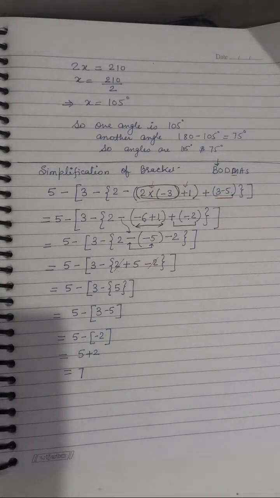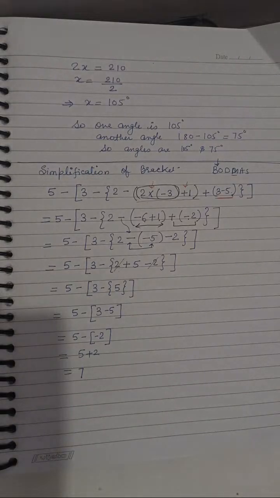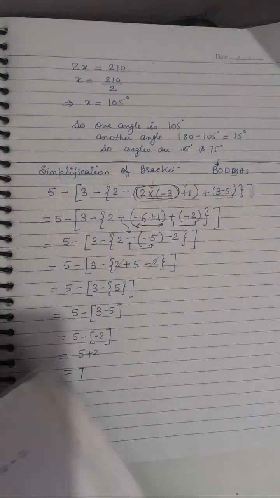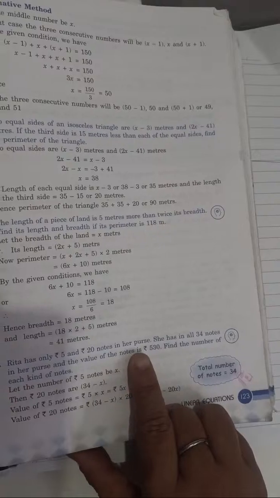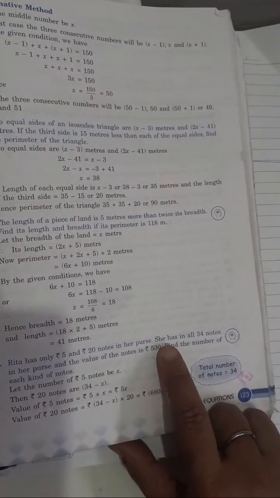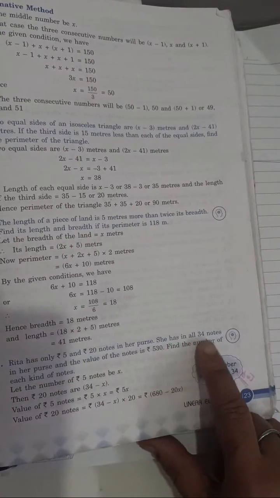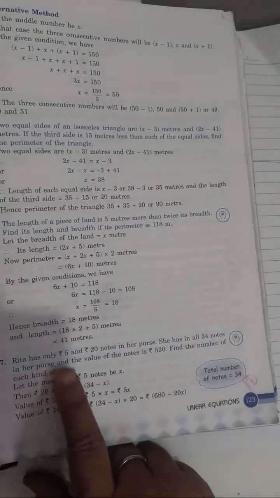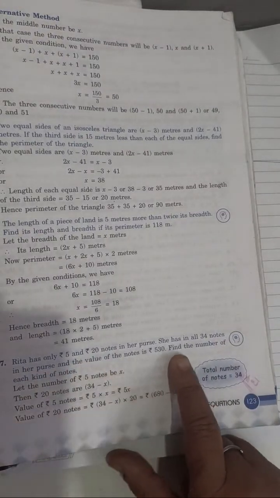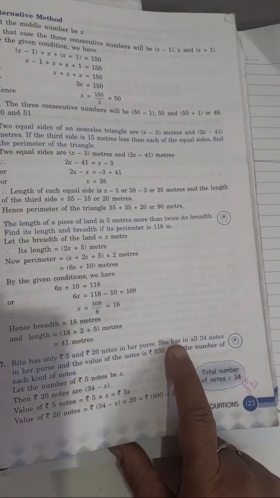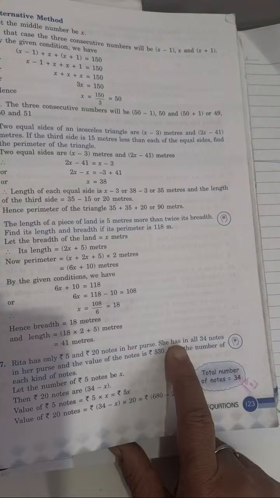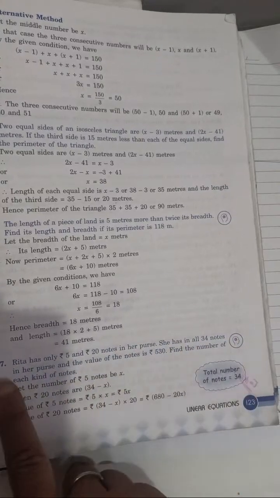Read the question. Example 7. Rita has only 5 rupees and 20 rupees notes in her bag. She has a total of 34 notes in her purse. The value of the notes is this. Find the number of each kind of note. This is the question.